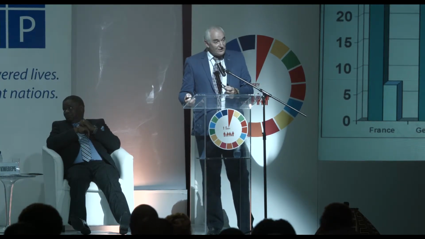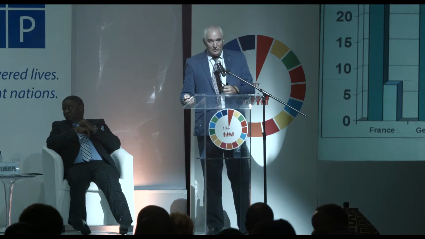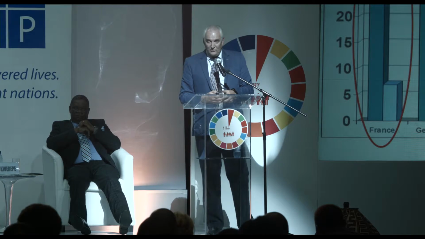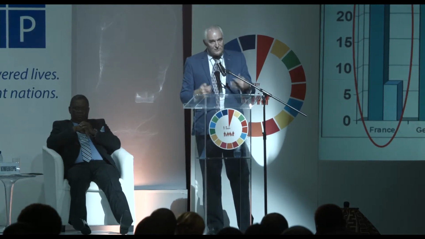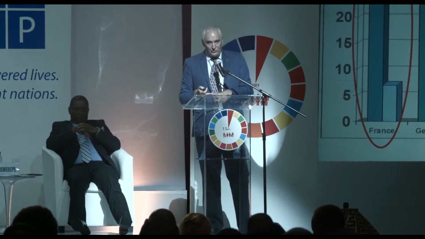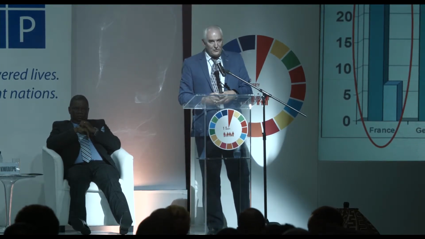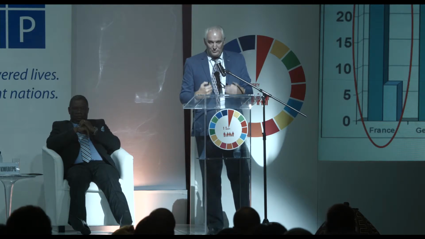And in rich countries, social protection has played a major role in reducing poverty. If you look at these examples here, France and Sweden, if they didn't have social protection, social security, and redistribution through the tax system, their poverty rates would be up in the 30s. As it is, with these social protection mechanisms, poverty rates are under 10%.